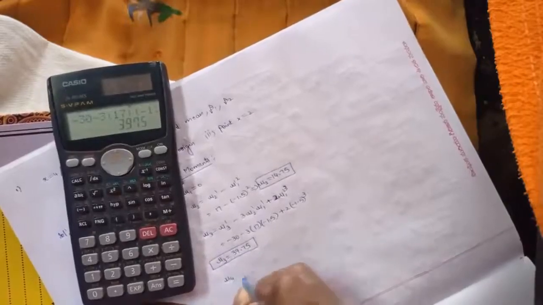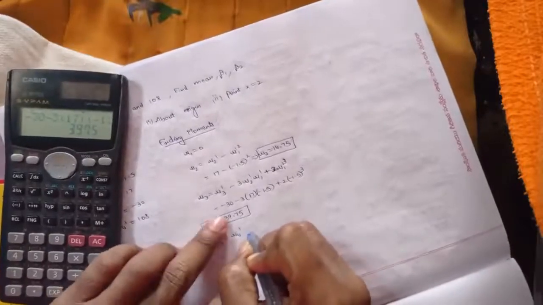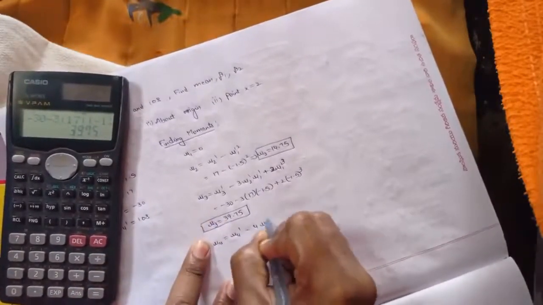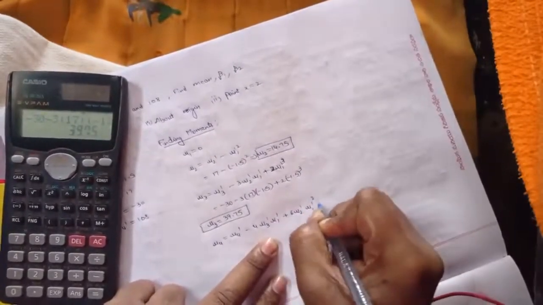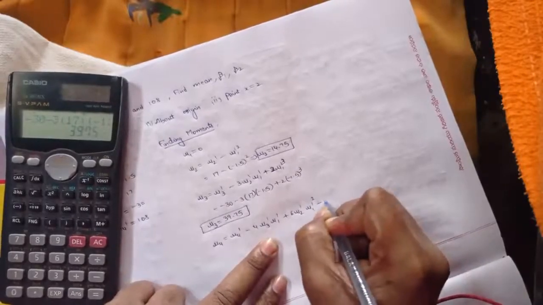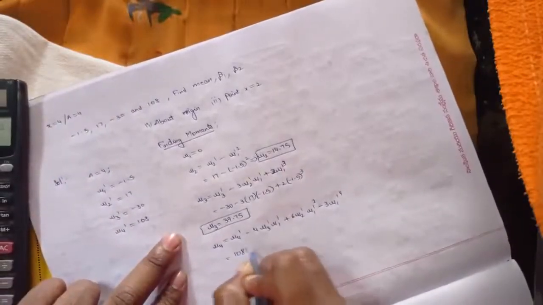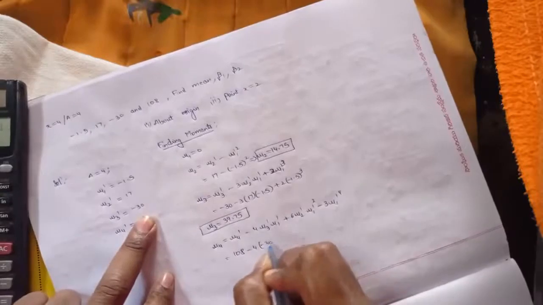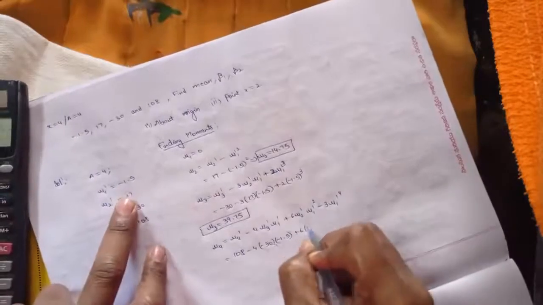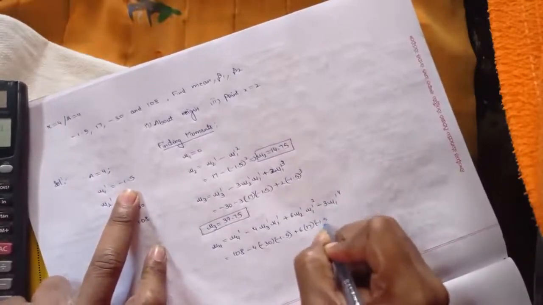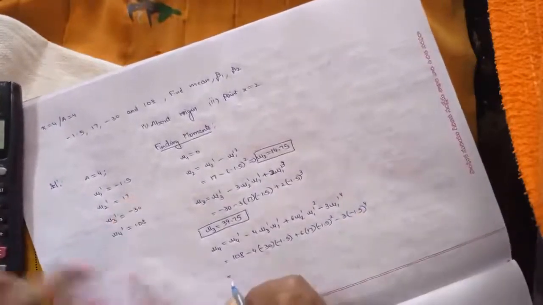So let us solve for mu4. Mu4 is equal to mu4 dash minus 4 mu3 dash mu1 dash plus 6 mu2 dash mu1 dash square, and later it will be a negative of 3 mu1 dash power 4. What is mu4 dash? It is 108 minus 4 of mu3 dash, which is minus 30, times mu1 dash, which is minus 1.5, plus 6 of mu2 dash, which is 17, times mu1 dash, minus 1.5 square, minus 3 of mu1 dash, minus 1.5 power 4.